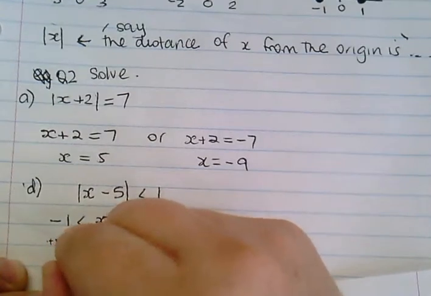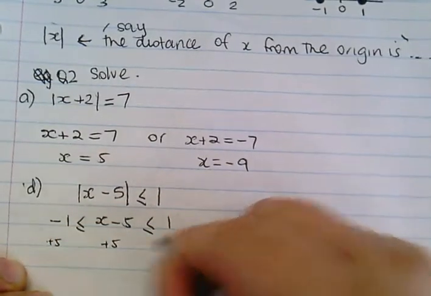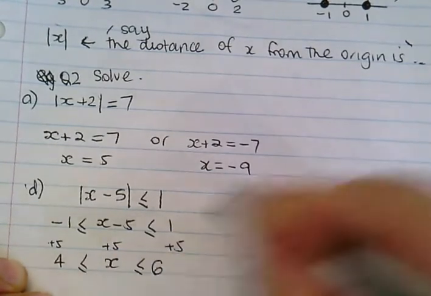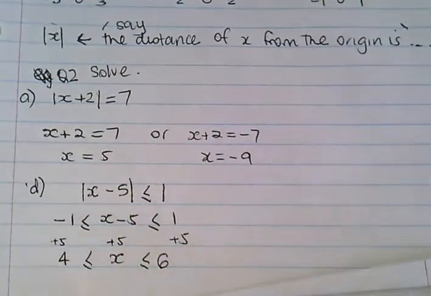What do we do? Plus 5, plus 5, plus 5. Negative 1 plus 5 is 4, is less than or equal to x, which is less than or equal to 6. In other words, x lies between 4 and 6. Okay?